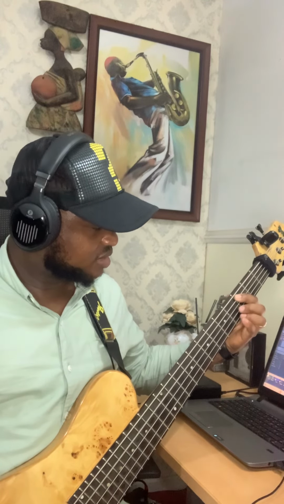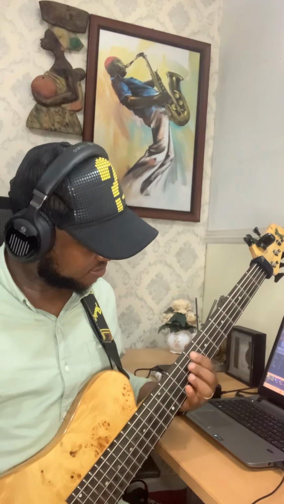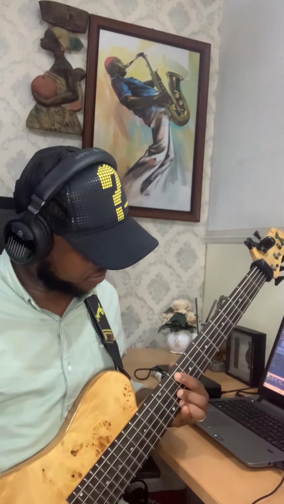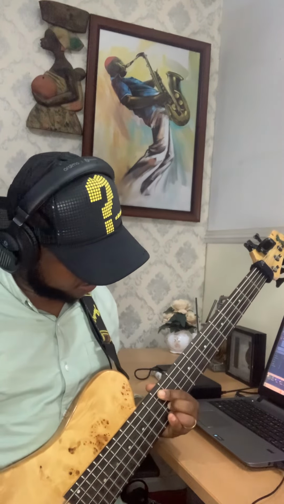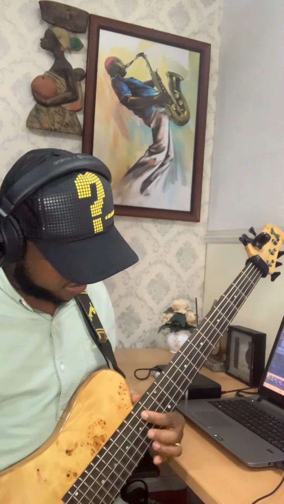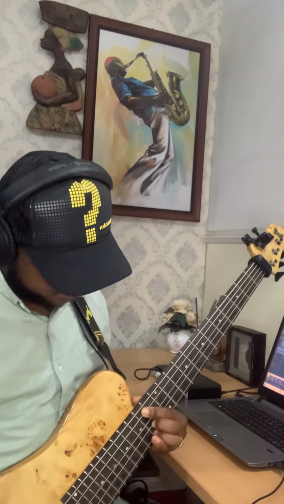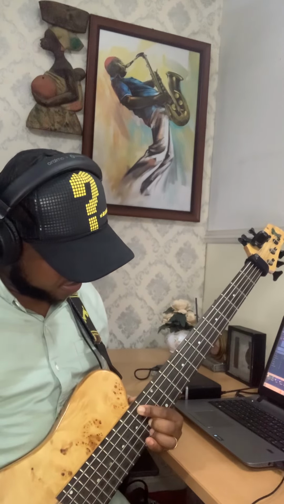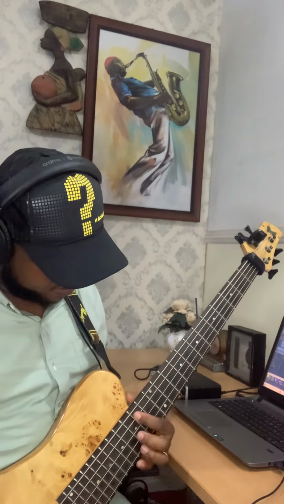So with this one will be G major 7th, A minor 7th, B minor 7th, C major 7th, D major 7th, E minor 7th, then we have here F sharp minor 7th. Then back to your G major 7th.